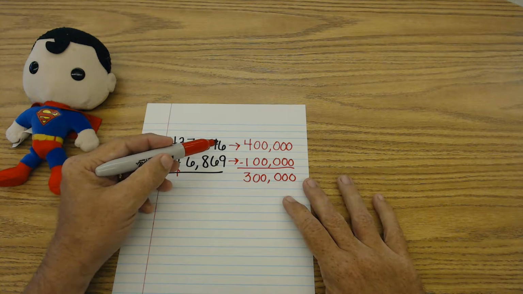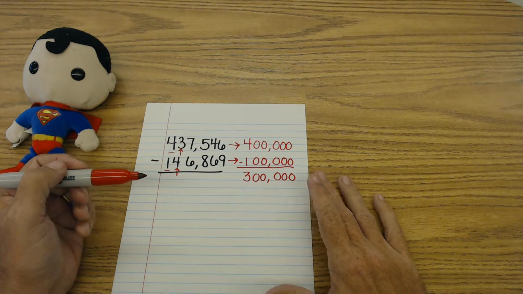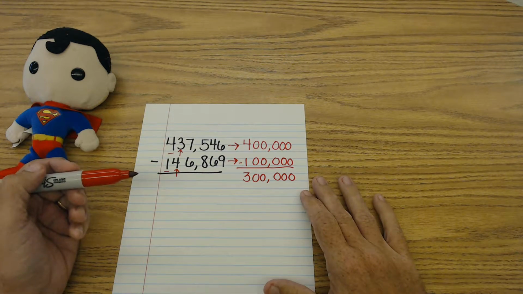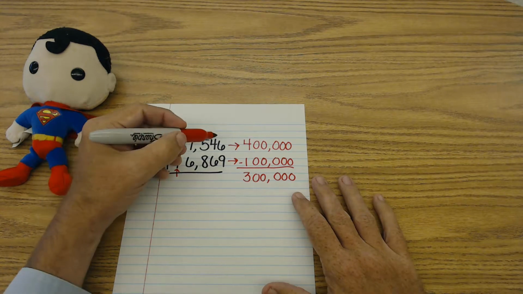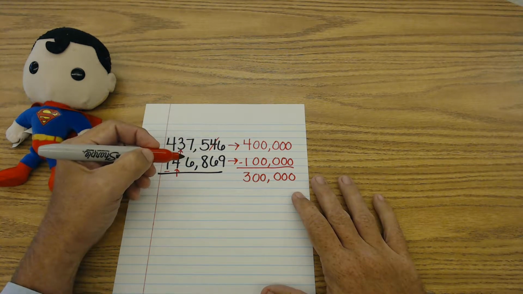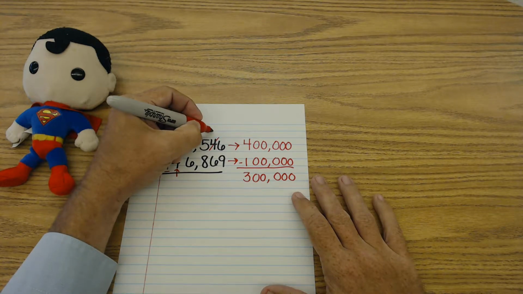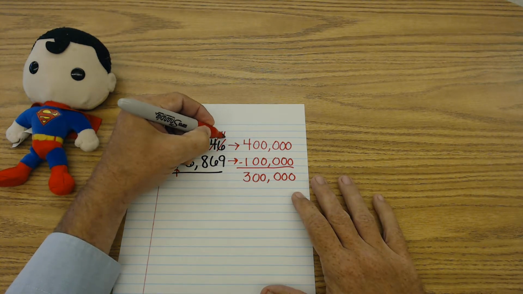And we begin with 6 minus 9. We can't solve that because if you had 6 of something, you tried to take 9 away, there aren't enough. So we need to borrow. The 6 goes to his neighbor, number 4, and he borrows from there. The 4 will become a 3. The 6 will become a 16.